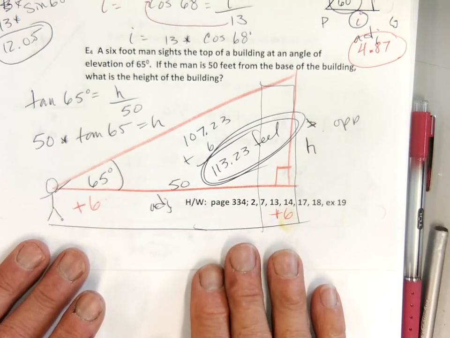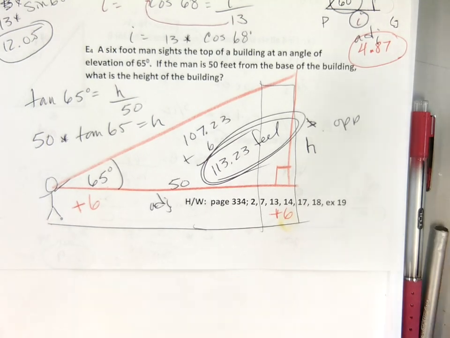Easy? All right. So the homework assignment's there. I think we can get it done. I do want to talk about that reverse egg drop.